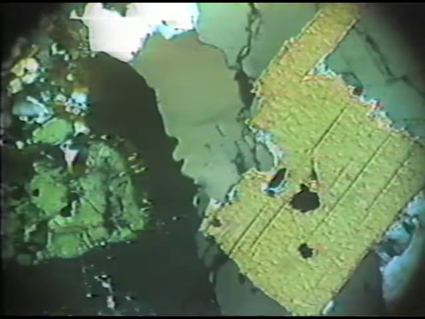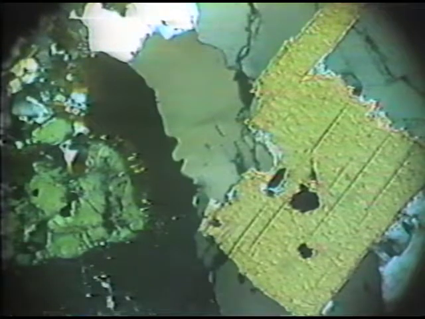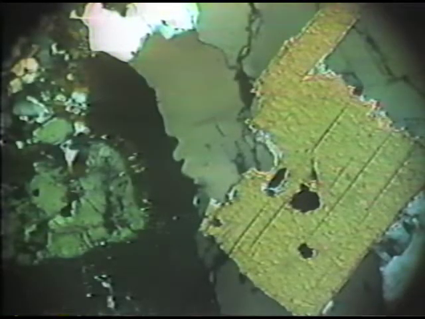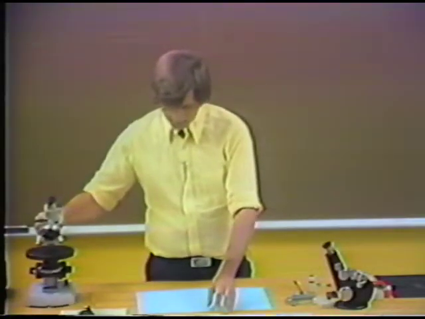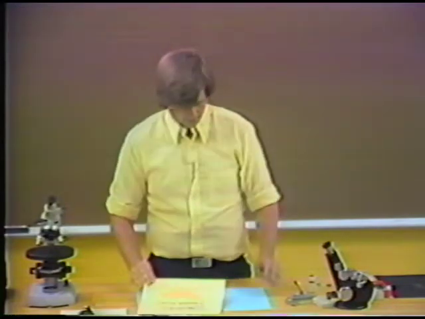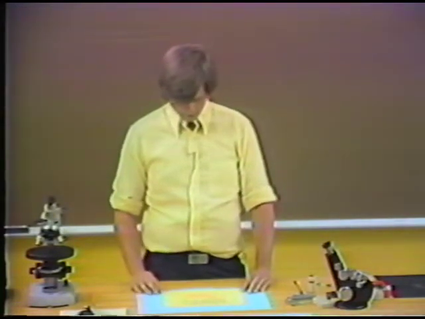So again, orthoscopic view in plane polarized and crossed polarized light. Just a demonstration of a common way of viewing materials. Now the other way we look at specimens is called conoscopic. And conoscopic is different very fundamentally from orthoscopic.